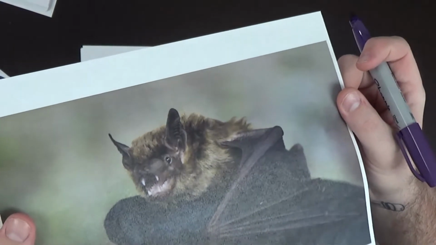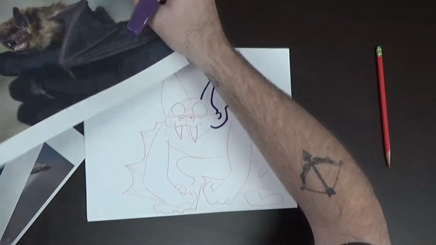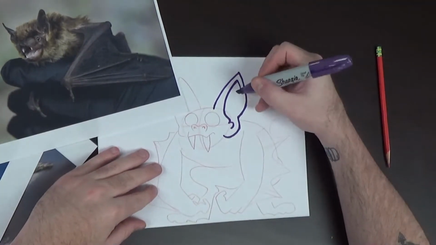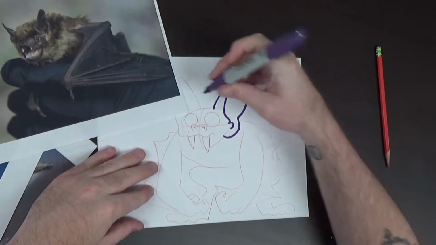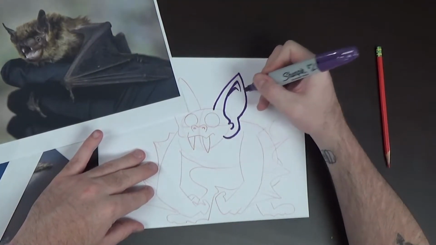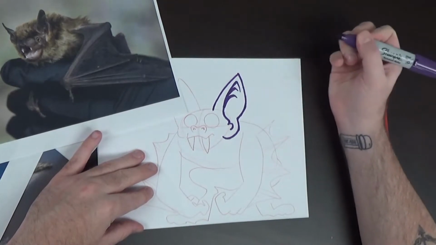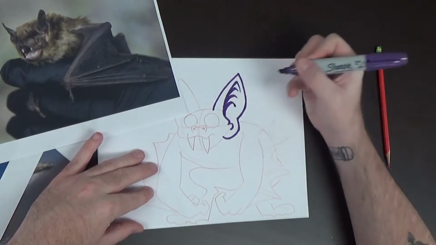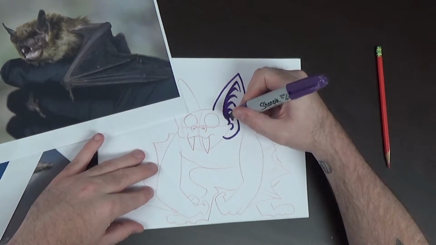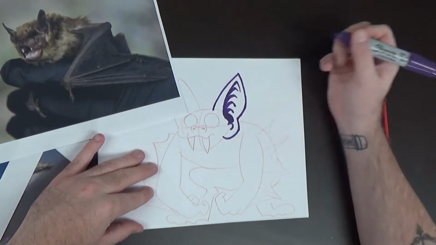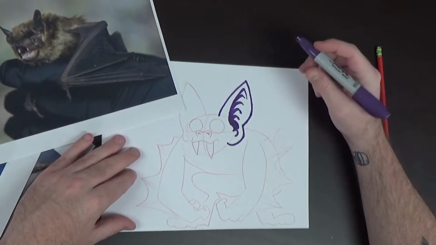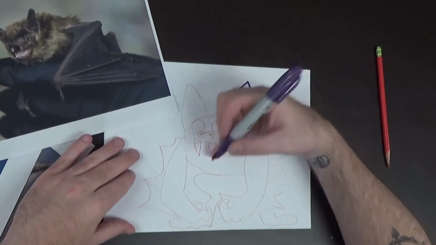So let's try and copy that. Let's try and copy those lines on the inside of the bat's ear. They go with the shape of the ear. Kind of like that. That looks more like a bat's ear than a person's ear now.